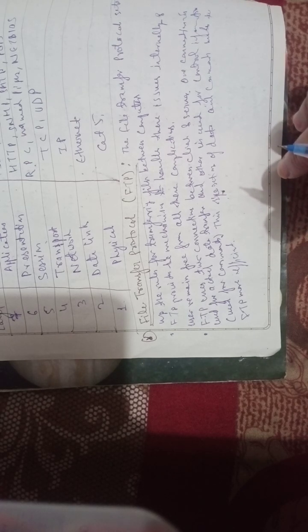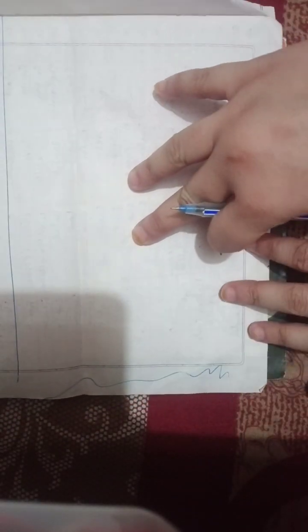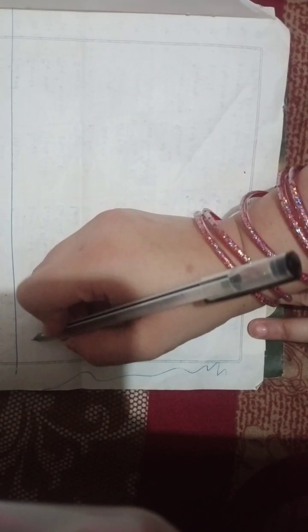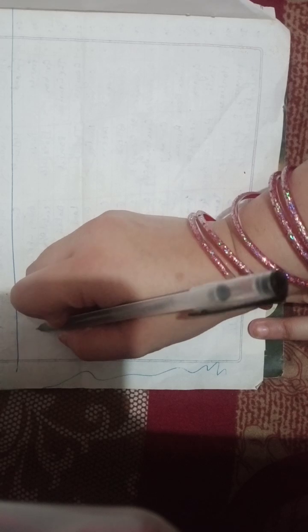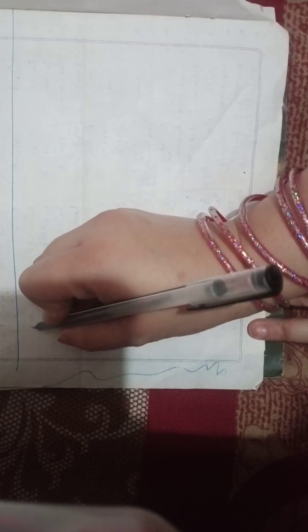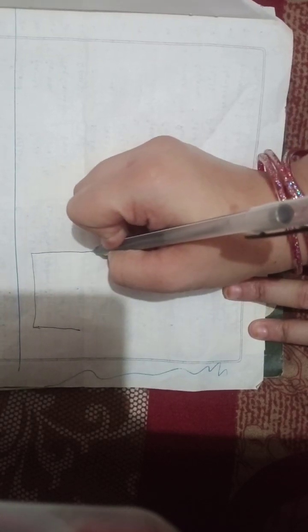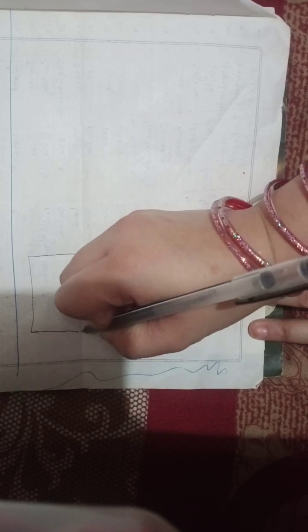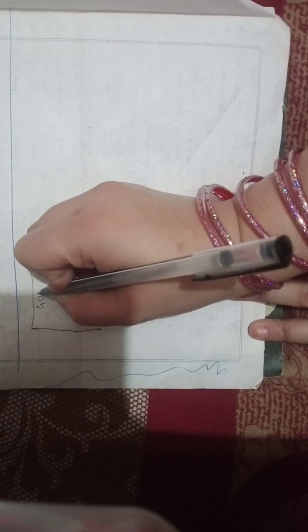So let's go for the same. We are going to draw the two connections used in FTP processing, as follows. First we have the GUI.